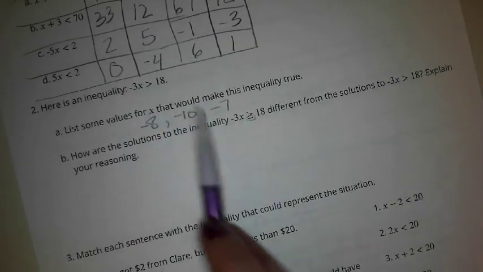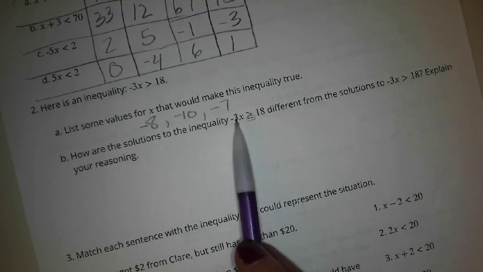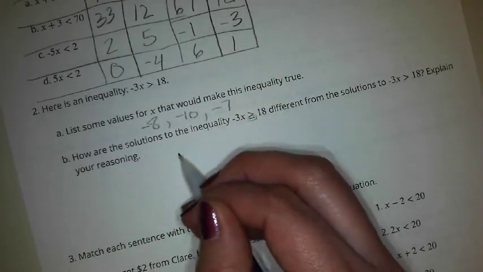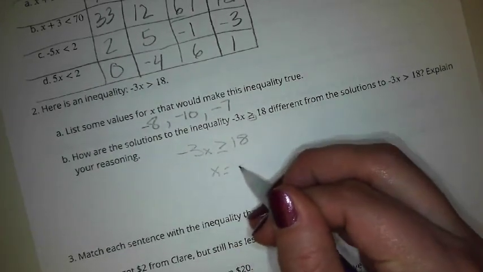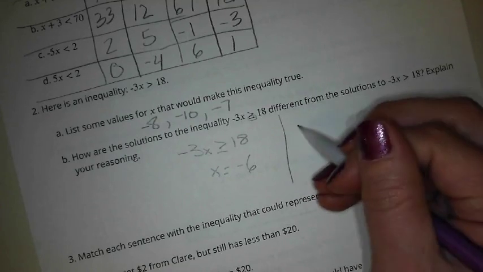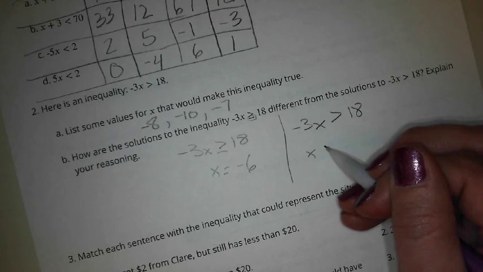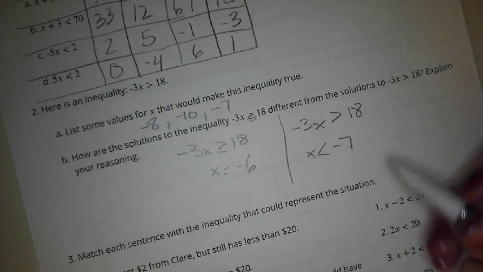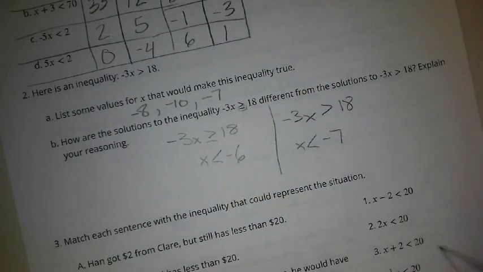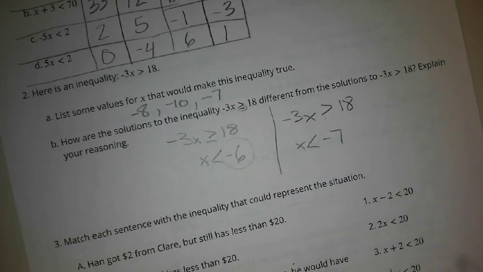That number would be, if I took -3 times -6, that would give me 18, which would work here. So for this inequality here, x could be -6. But for this inequality, x would have to be anything that is less than -7. So this one, instead of equal to, could be anything less than -6. So this inequality includes -6, and this one does not.